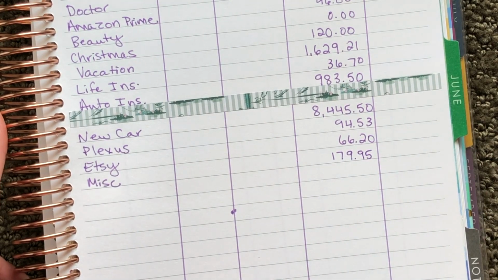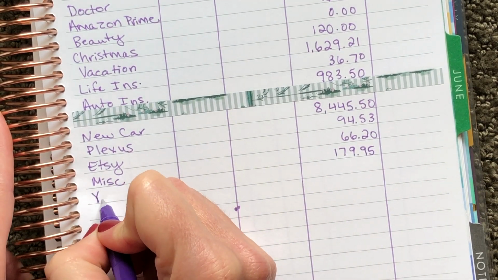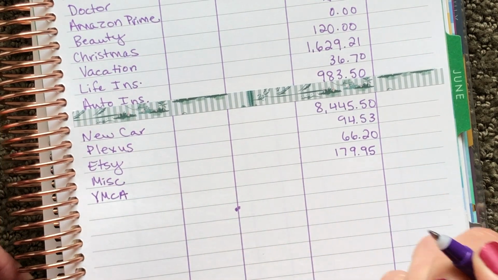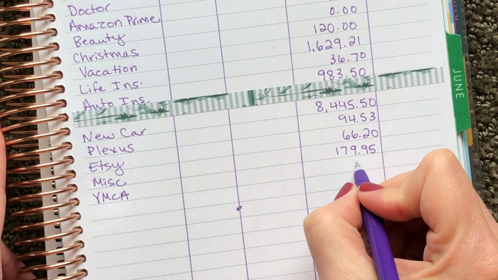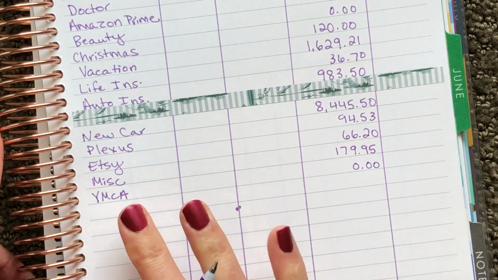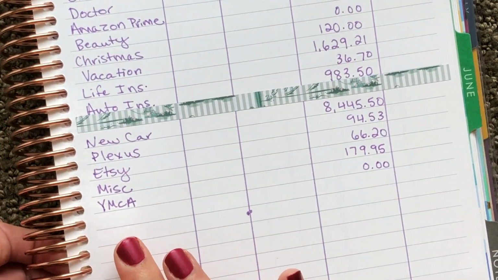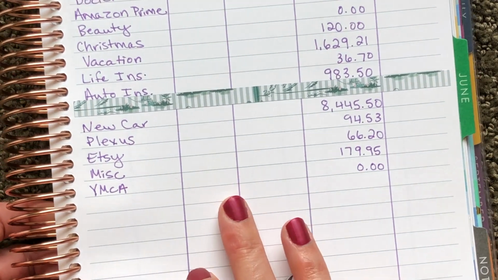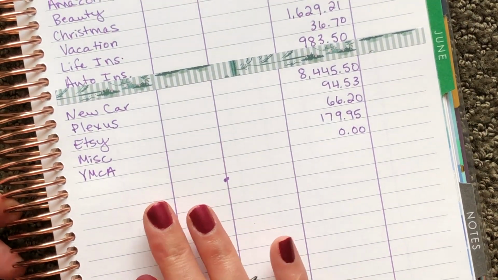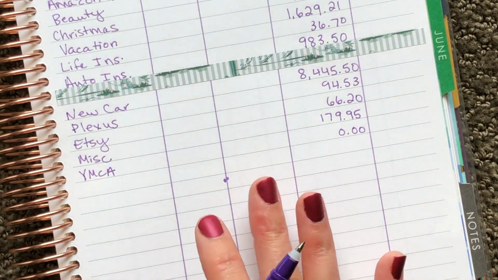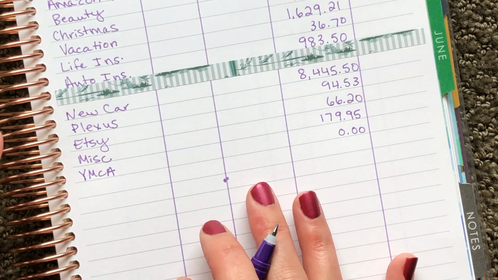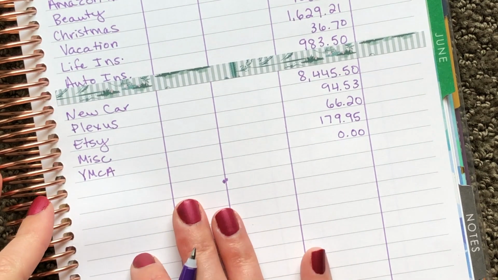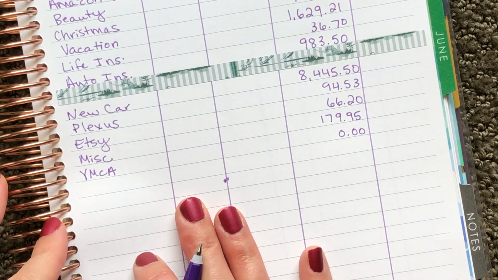there right now. The YMCA, this is basically just a placeholder, so I don't forget that this money automatically drafts out of here, but that money gets used each month. And even though the Y is closed, we've been able to keep up our membership payments because the Y is a great organization. They're doing lots of things helping people out right now, and we do want to keep it going. So we have the ability to keep that going even though we're not able to go to the gym right now.